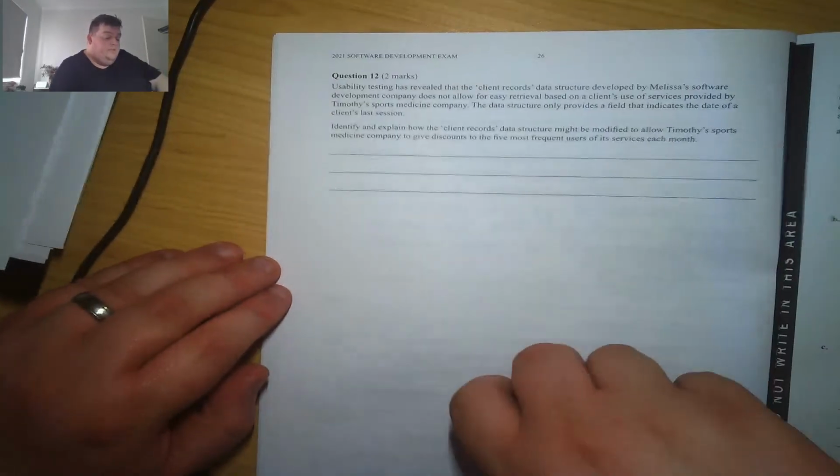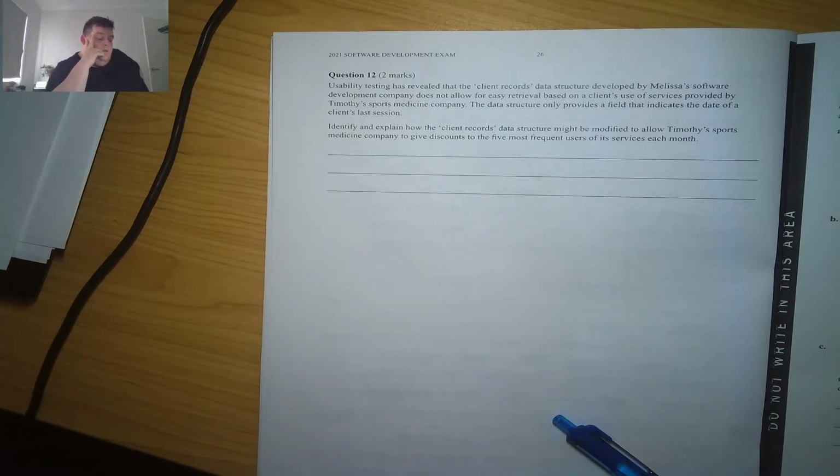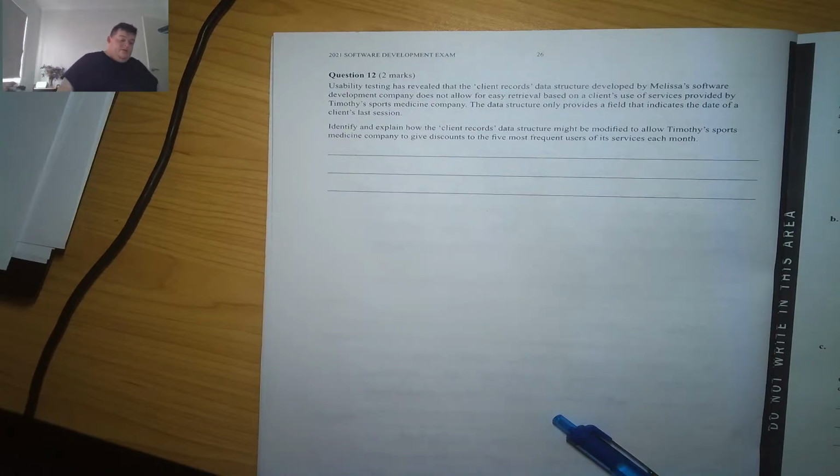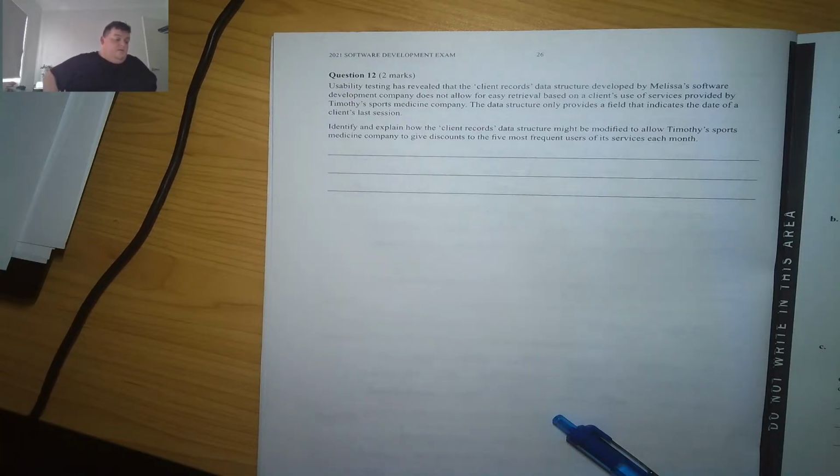All right. Usability test revealed the client's records data structure developed by the development company does not allow for easy retrieval of the client's use of services provided by Timothy Sports Medicine Company. It provides a field that indicates the date of the client's last session. Identify and explain how the client records data structure might be modified to allow Timothy Sports Medicine Company to give discounts to the 5 most frequent users of its services each month.